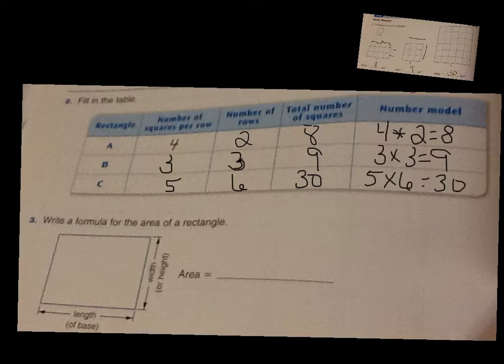So one formula could be area equals length times width, or you could do area equals base times height. Either one of those would be correct because they mean the same thing. So when looking up here, that's what we did with our number model. We did our length times our width equals our area. Let's take a look at page 233, which will be part of your work for today.